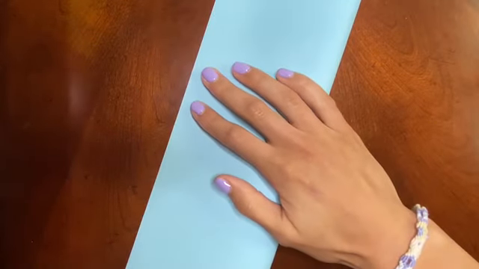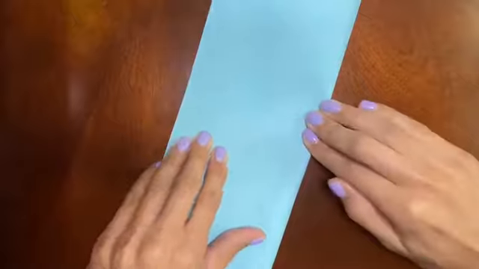Okay, kiddos, so what I have here is 1 piece of paper. The first one I'm going to use, I'm going to fold it over 1 time, just like this. See, make sure it's nice and flat. Great. Then I'm going to fold it again.